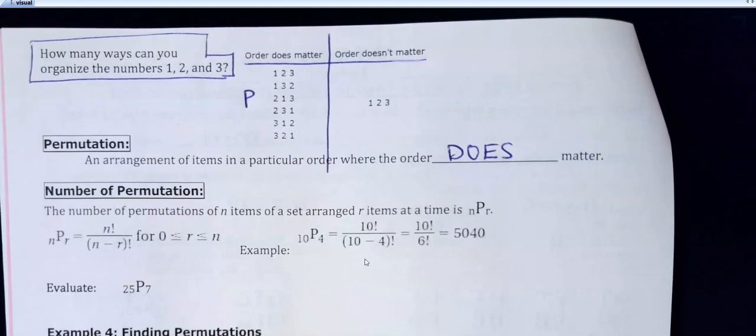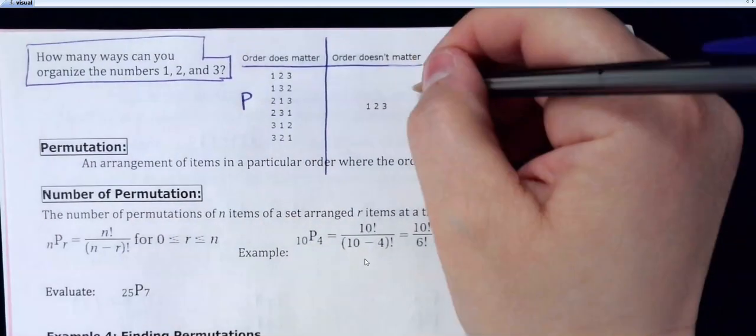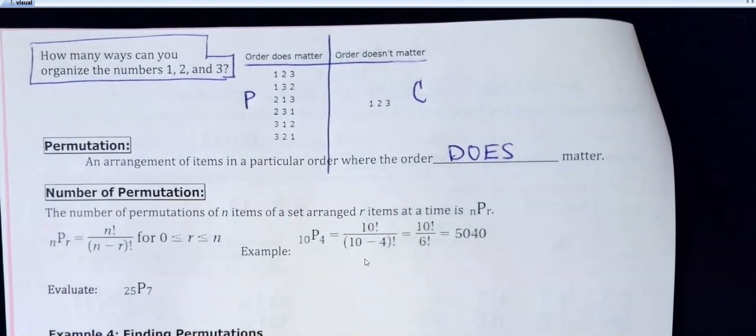The other one we're going to talk about here in a second is a combination. In a combination, the order doesn't matter. So for a permutation, I have 6 options. For the combination, that same thing would just be 1 option. So there are fewer combinations than permutations of the same numbers.